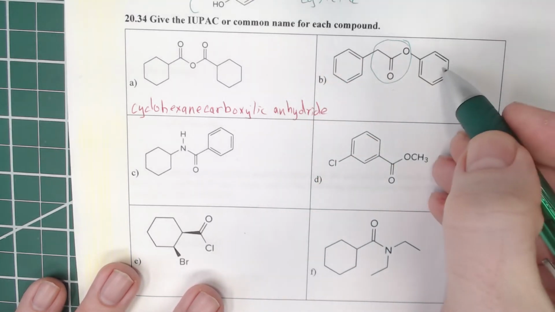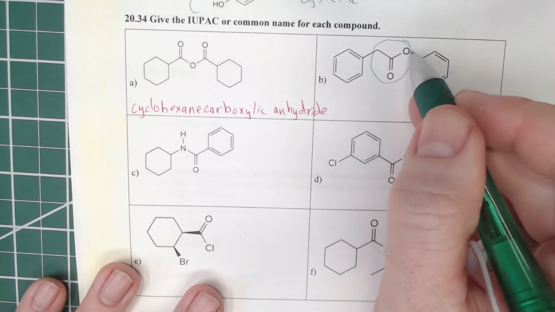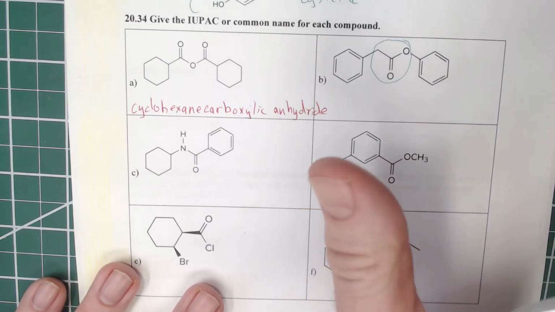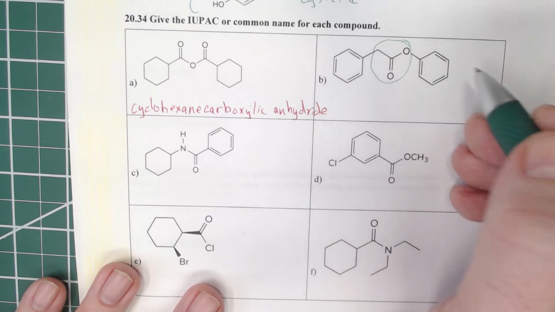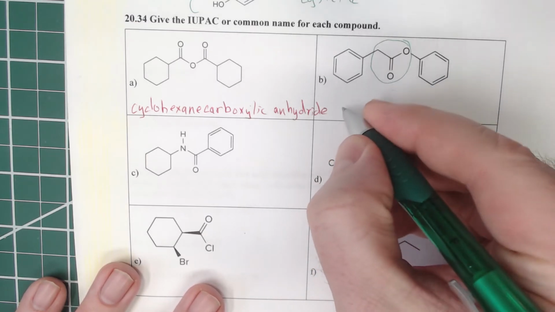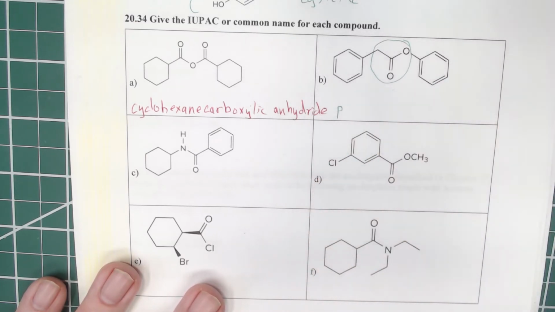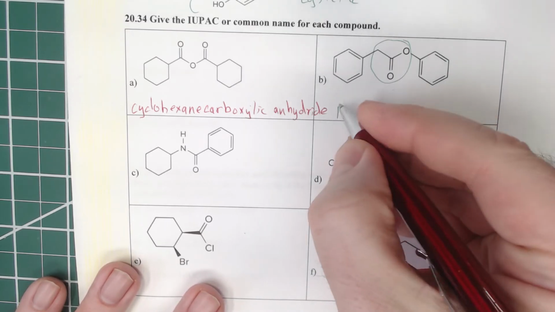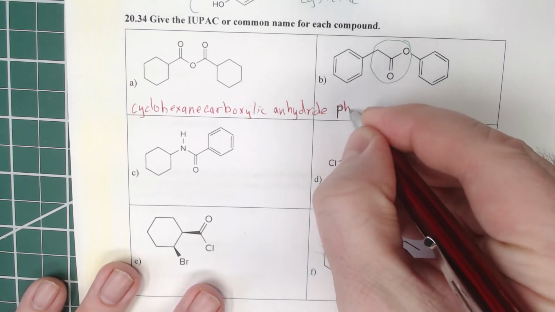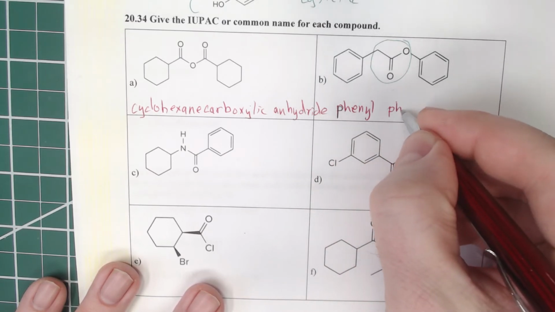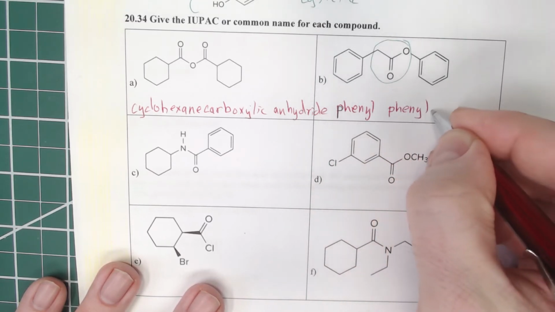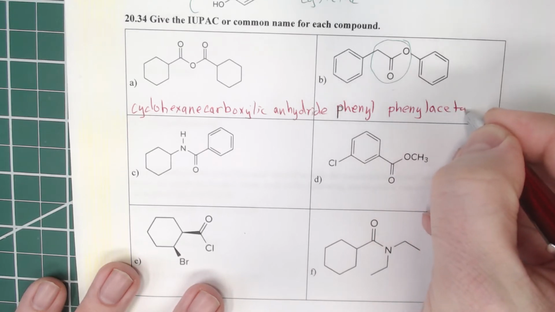And then if we come out here, there's a phenyl that's attached to the oxygen. Unlike with nitrogen, we don't put an O-phenyl. We just put phenyl. I like to use the red for writing out the names. So we're going to call this phenyl phenyl acetate.